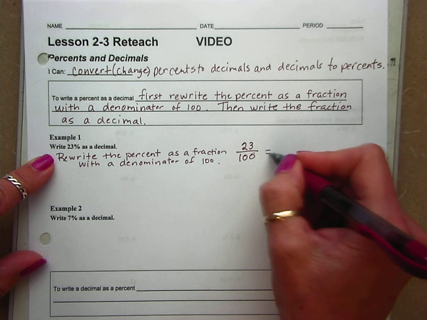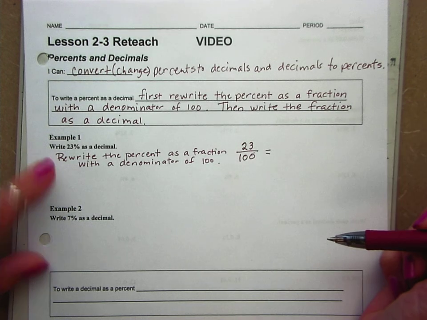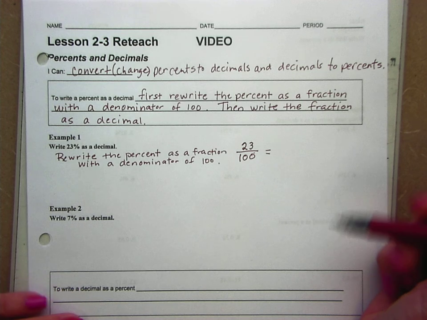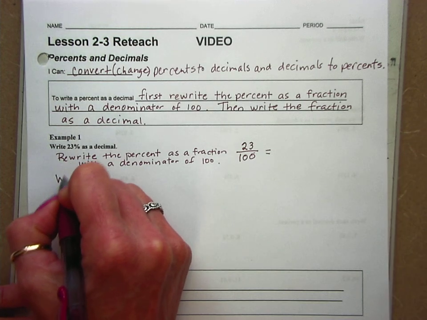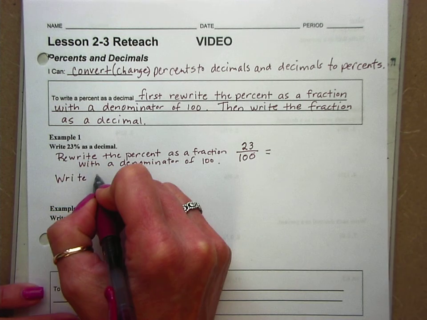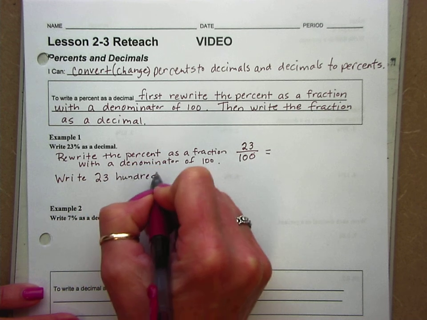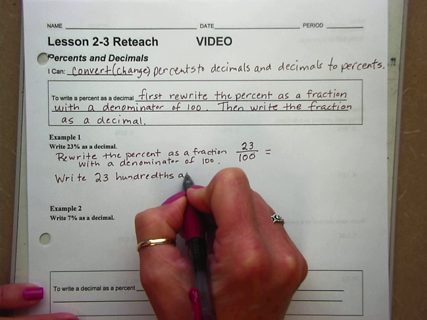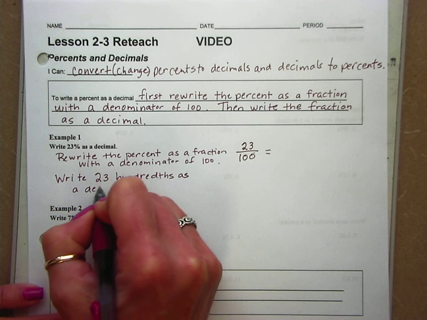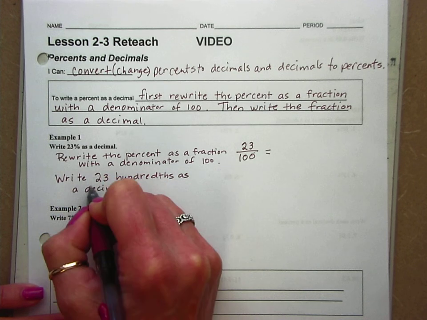So when I change this to a decimal, I want you to think about where the decimal would be. In fact, let's write 23 hundredths, because that's what that fraction is, as a decimal.